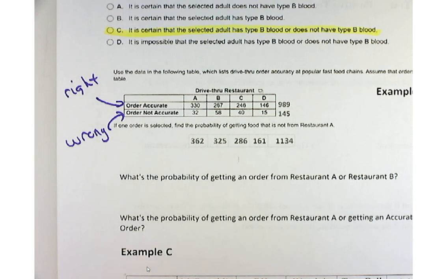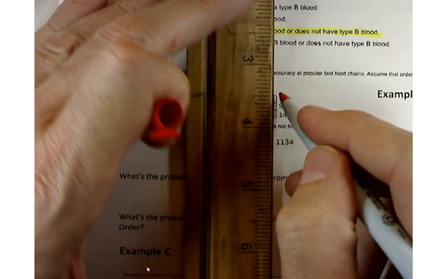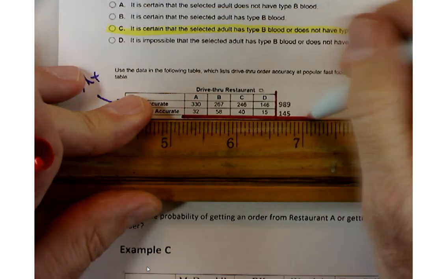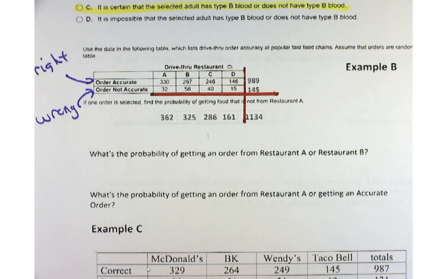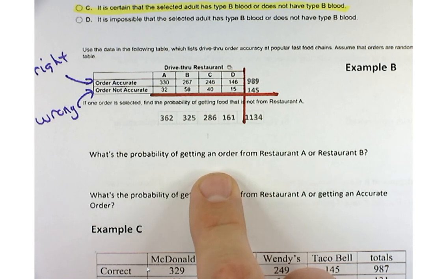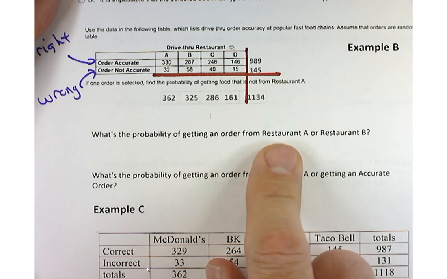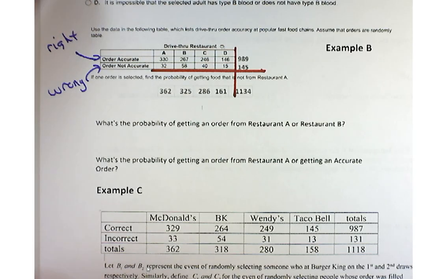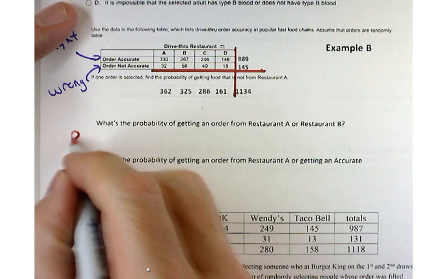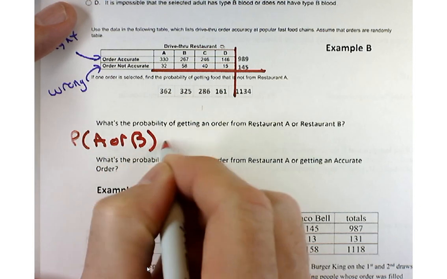Now, I have given you a little bit of help on this, and that is we've turned this into a table here and here. So you've got 1,134 users that were sampled for this table. Okay, that's fine. Let's see what we can do with the first question. What's the probability of getting an order from restaurant A or restaurant B? So let's write that. Probability-wise, that's probability of A or B. One or the other.